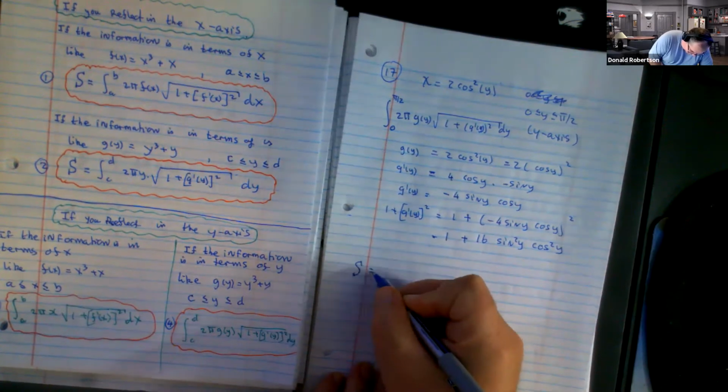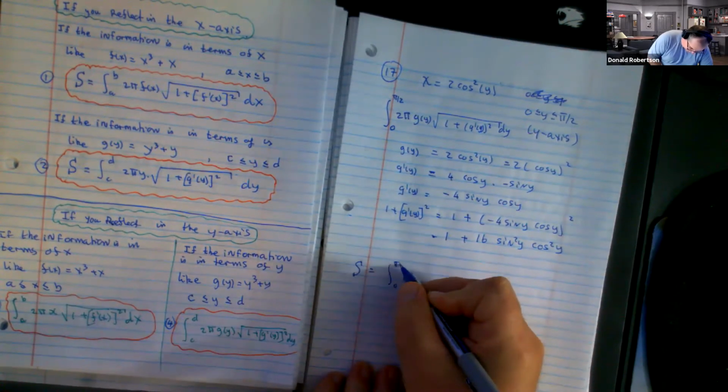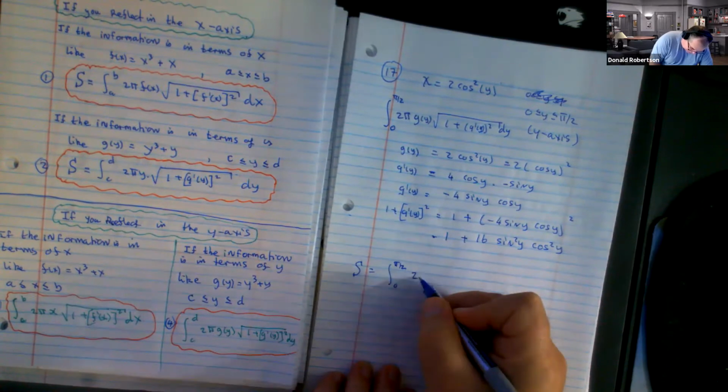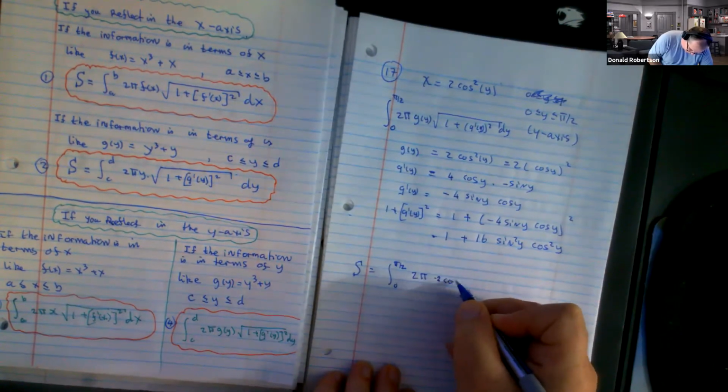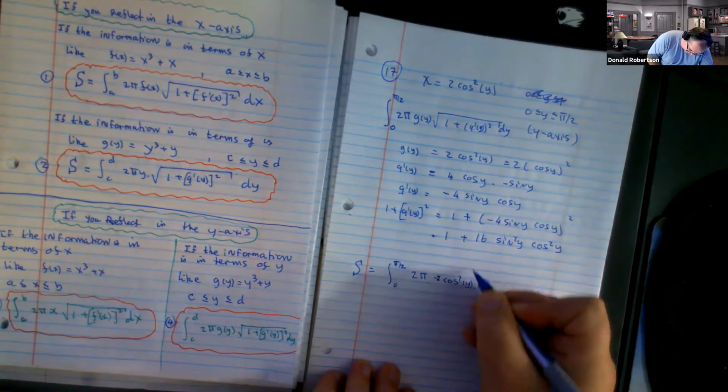And so we have the integral from 0 to pi upon 2, 2 pi, this guy, 2 cosine squared y, times the square root of this guy.